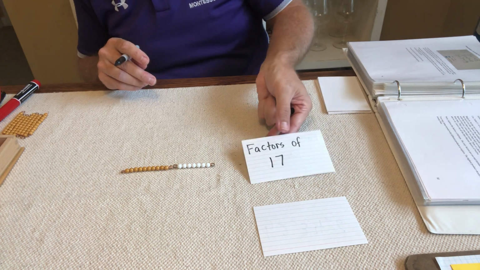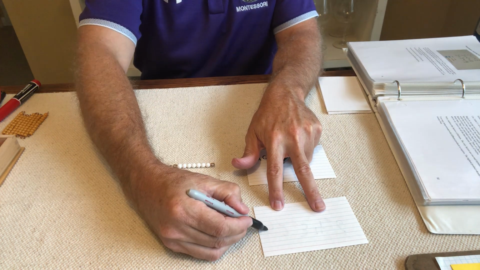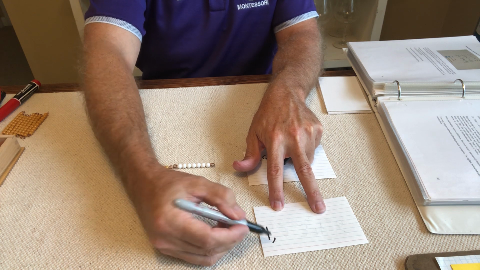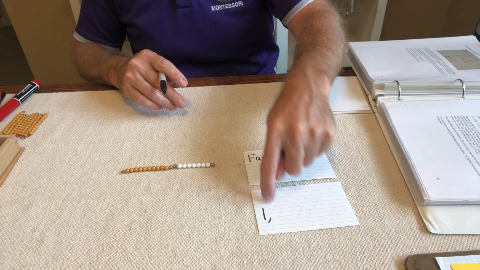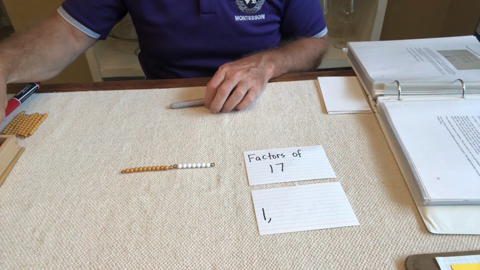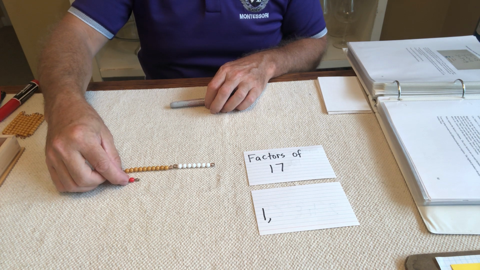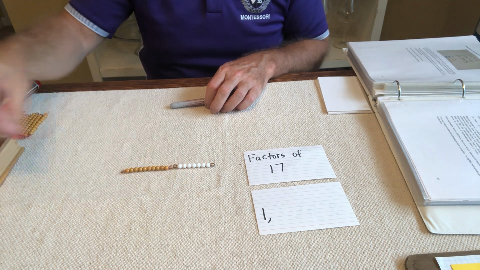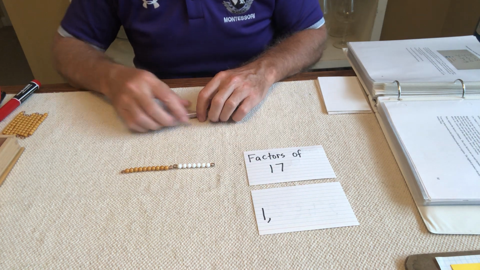Now, is one of the factors of 17 going to be 1? I'm going to tell you a little secret. 1 is a factor of every number. 1 times 17 will be 17. So I could take out 17 red ones and lay them out, and I would get 17. So I know 1 is a factor of 17. How about 2?